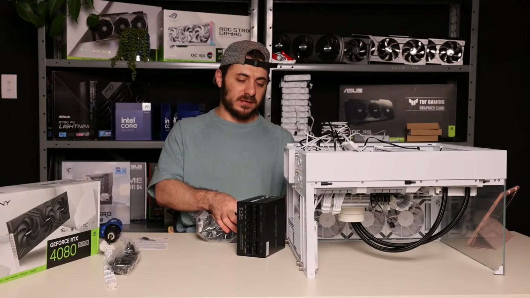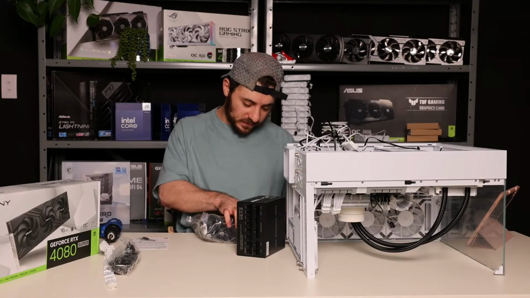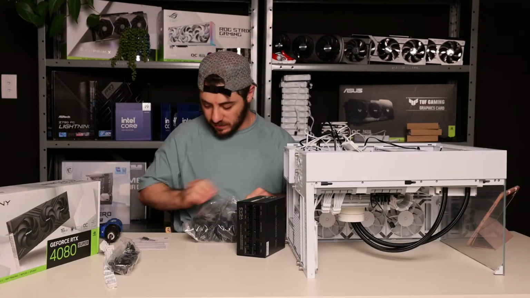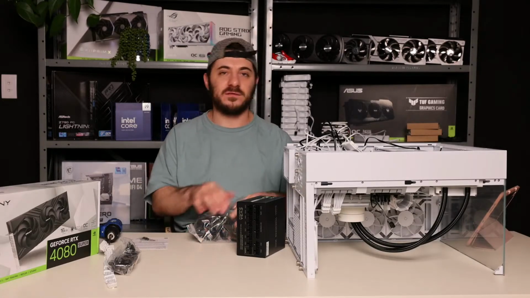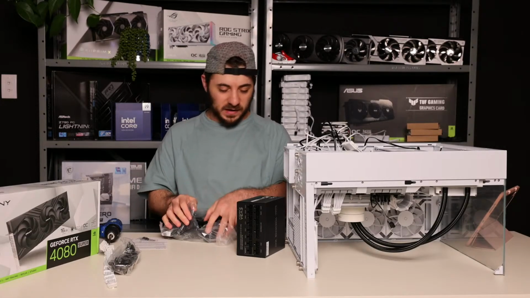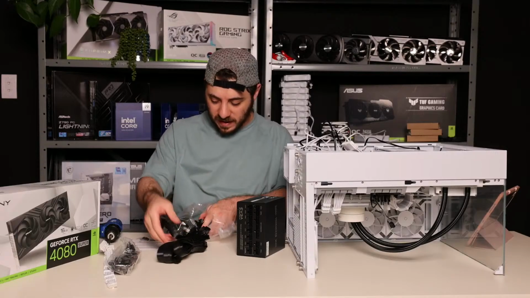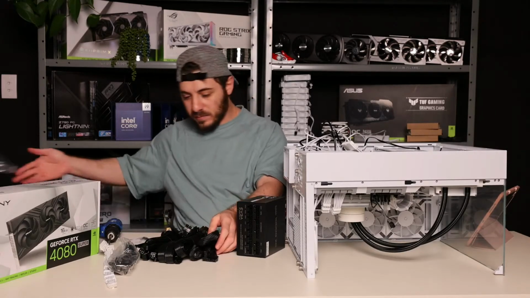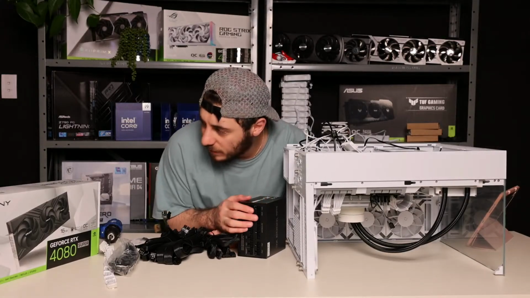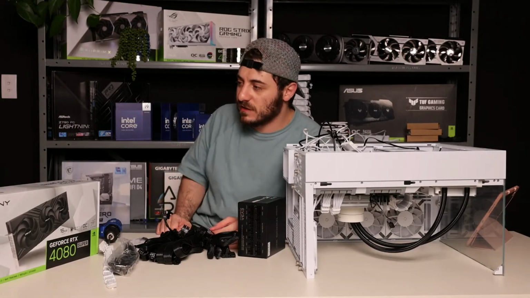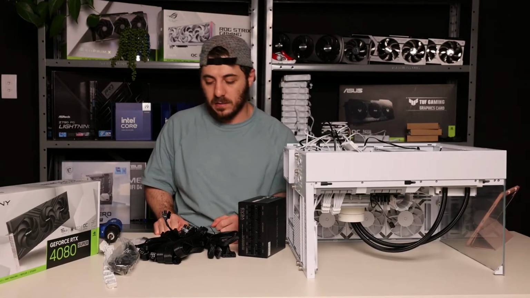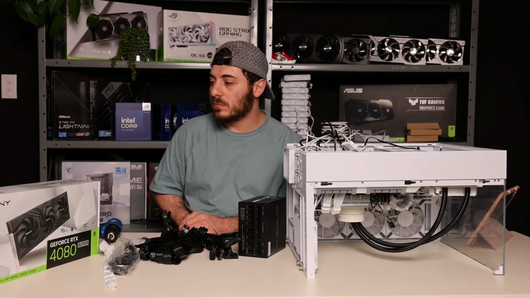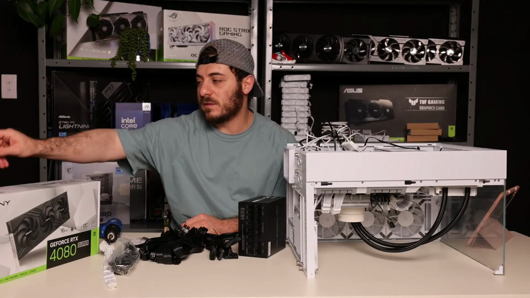What are they going to do, force all the manufacturers to make a new pin that they come up with? I don't know. Doesn't make any sense to me. But anyways, really good power supply. I always love EVGA's products. I use their power supply at home in my build, and it's a great power supply.